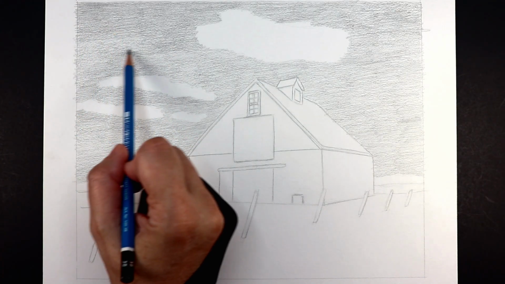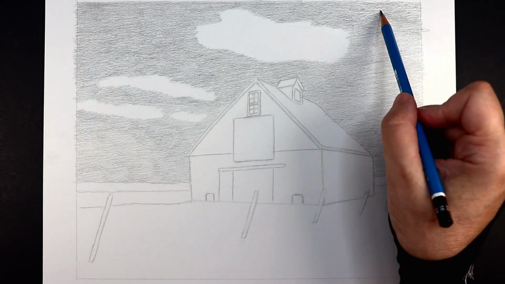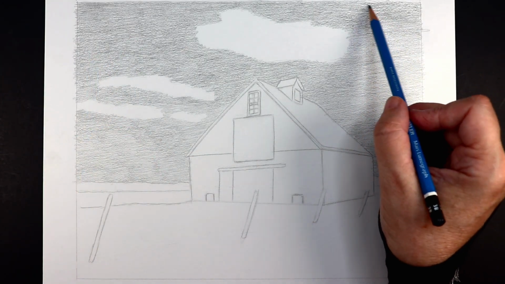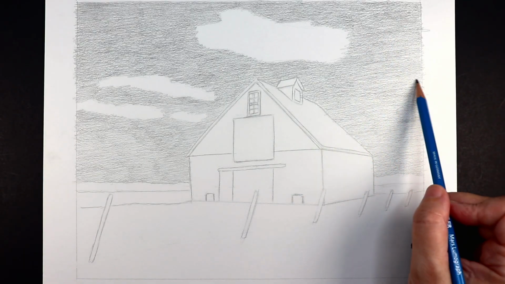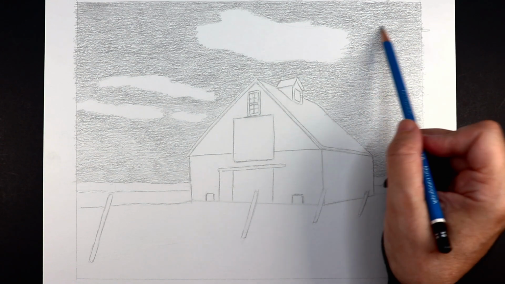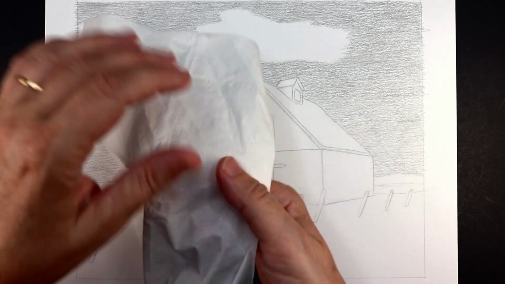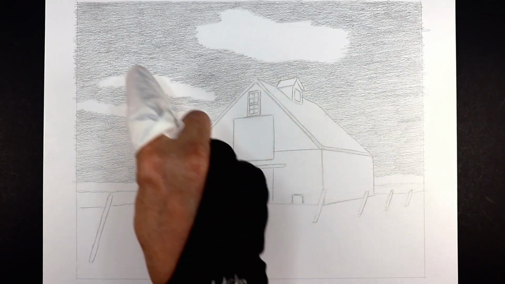I don't have to be as consistent, but I am adding a layer of a darker value. So shade about halfway down the top of the sky, leaving the rest of the lower area lighter. Now we blend the sky with tissue over our first finger. I love creating clouds, so this step is very fun.